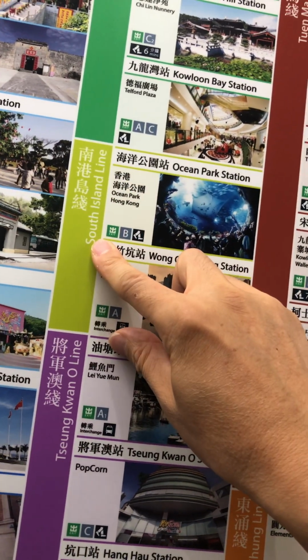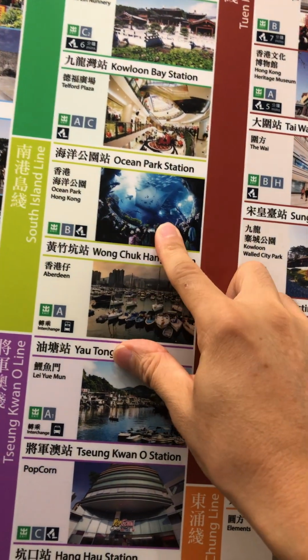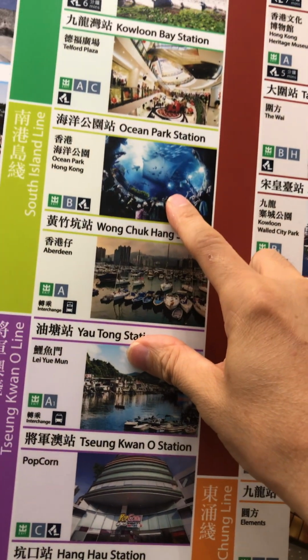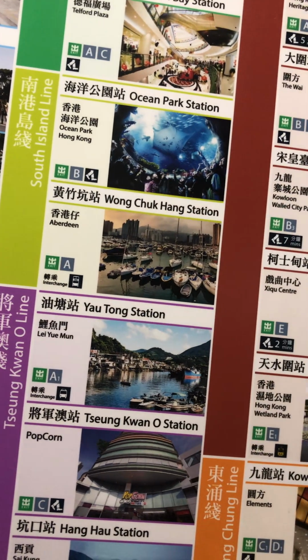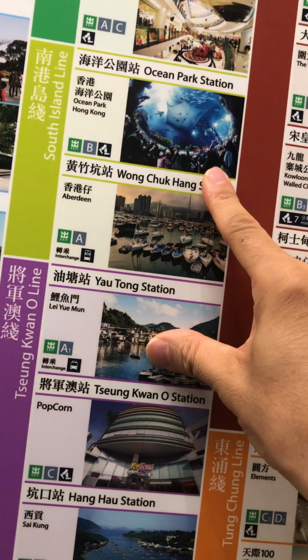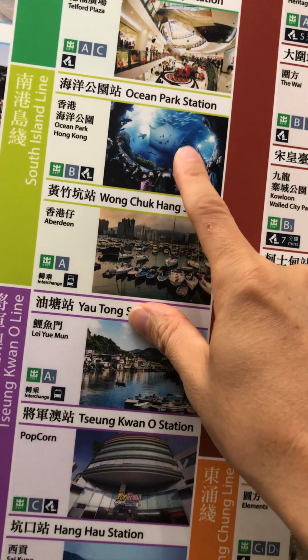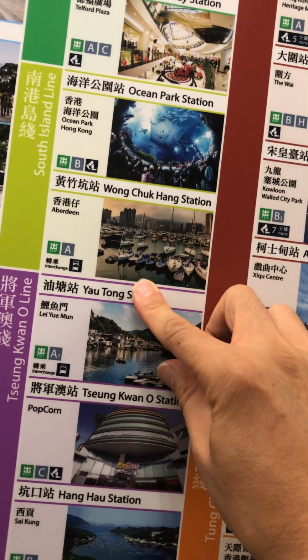And then we go to the South Island Line, and we have Ocean Park Station, Ocean Park Hong Kong. You can see so many sea animals. Before we had a big whale, but that whale passed away more than 20 years ago. Now we only have the sea lions and the dolphins, something like that for the small animals. But it's still very interesting. Almost every year we go there. Then we have Wong Chuk Hang Station, Aberdeen.